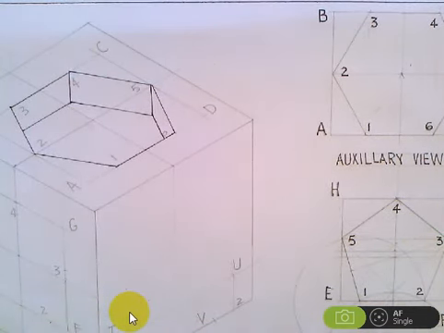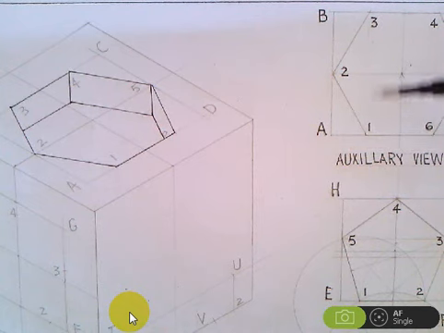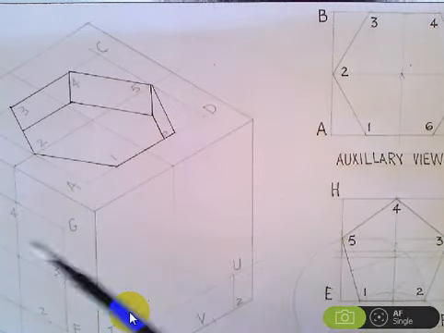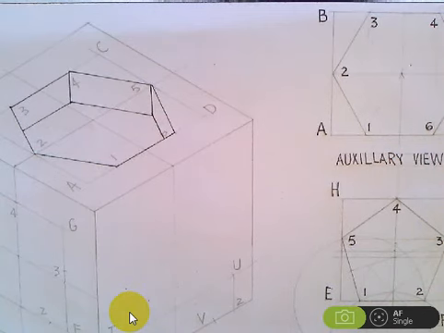So you can see that sliding set square methods, which is part of constructions, and the construction of the hexagon as a polygon, one of the polygons, do the construction and then block it, and then use the measurements of A, B, C, D back to A as your block on the isometric drawing under this at 30 degrees, and continue like that.